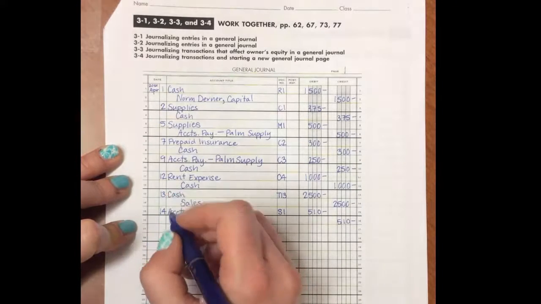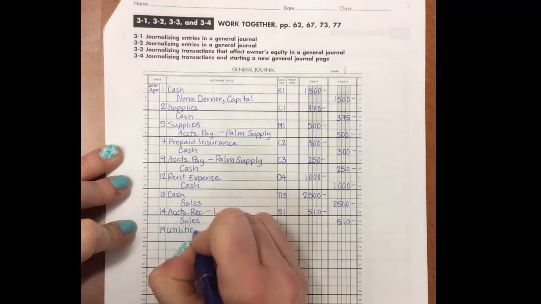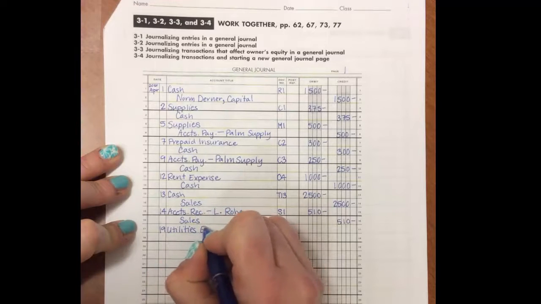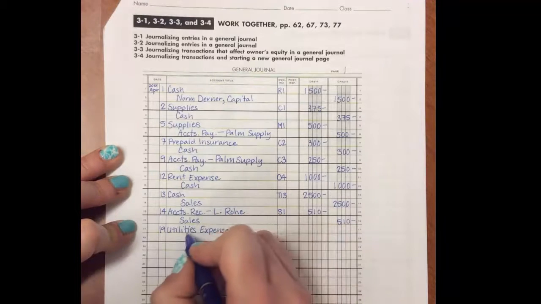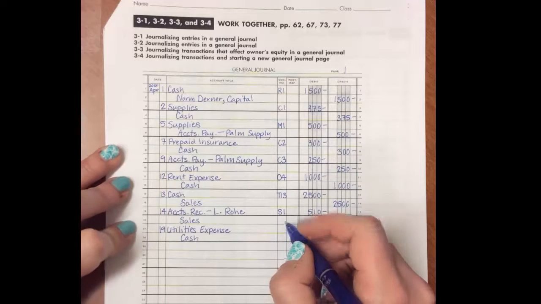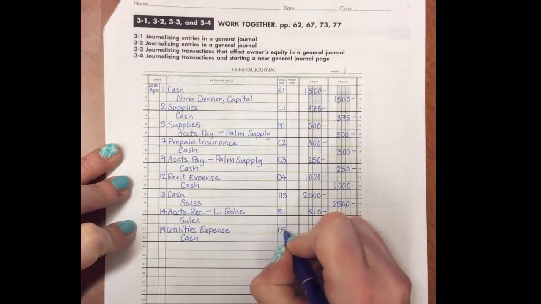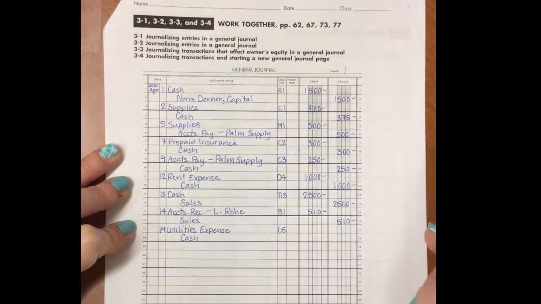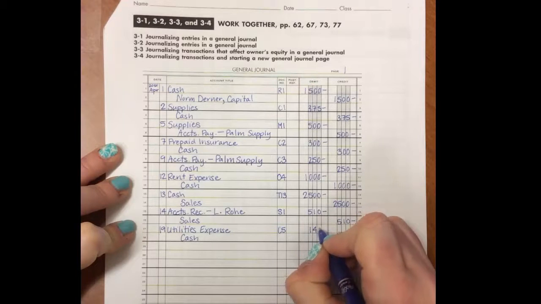So we will put in the 19th, debit account, utilities expense, credit account, cash, and then our source document is C5 for check 5, and the amount is $148.